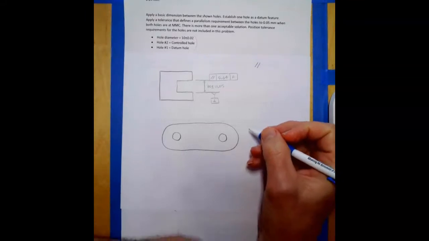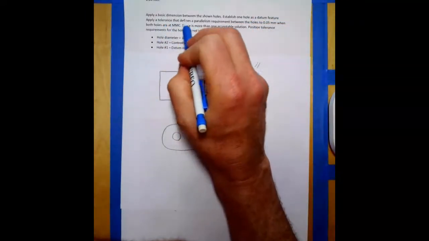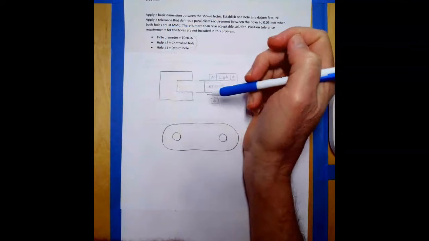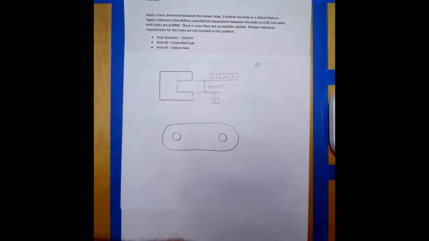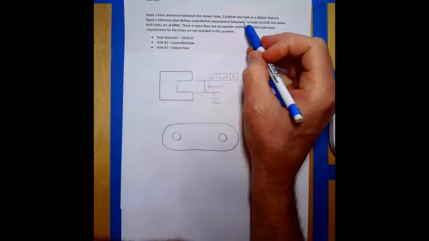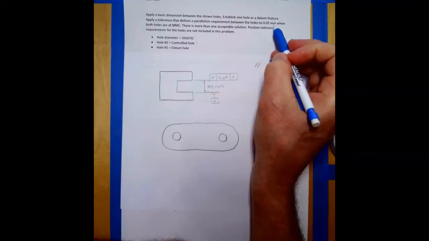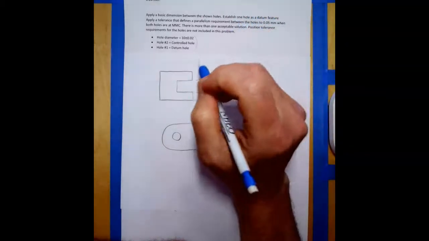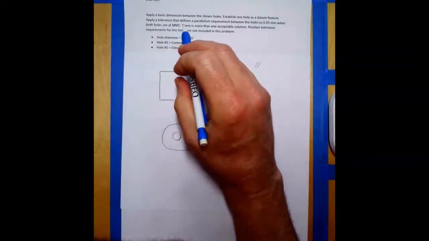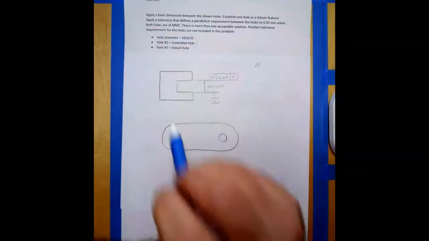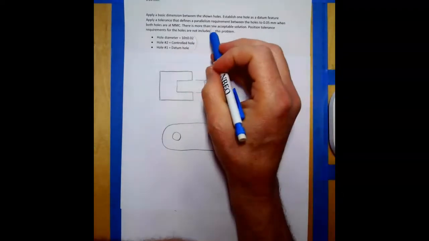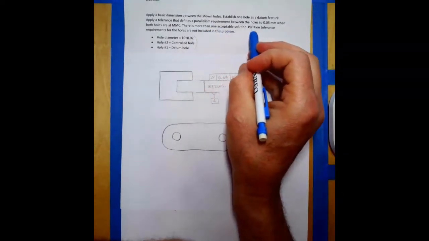All right. So now it says, apply a basic dimension between the shown holes. Establish one hole as a datum feature. Apply a tolerance that defines a parallelism requirement between the holes.